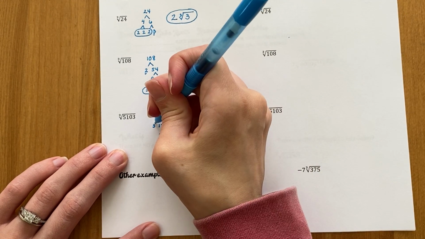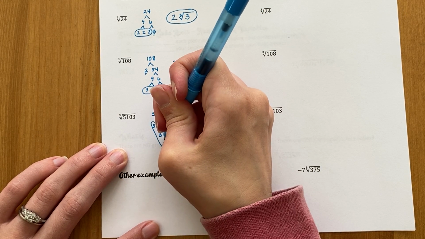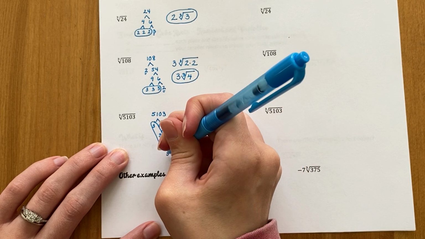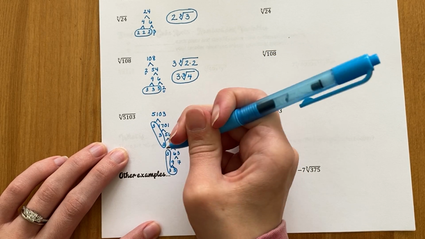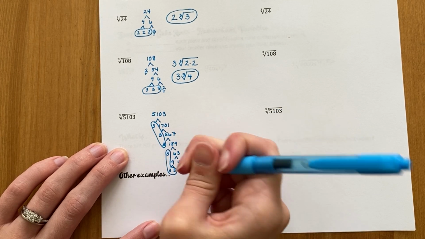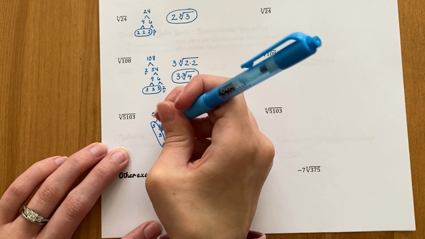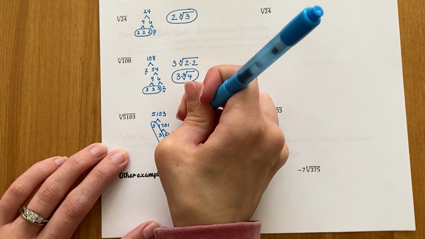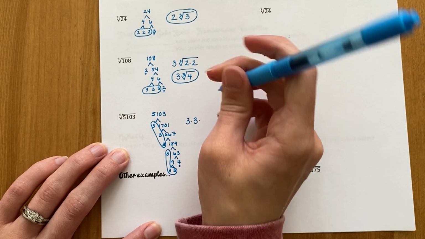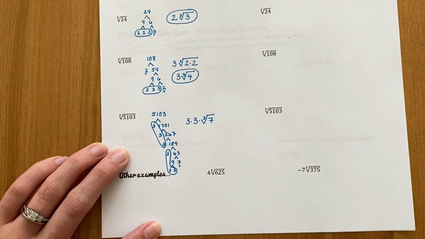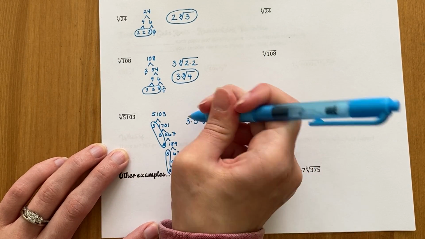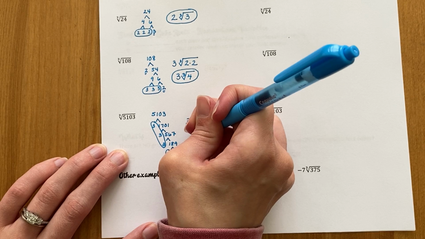So now we're finding groups of 3. So here's a group of 3 3s. And actually another group of 3 3s. And then we have a lone 7 there at the end of the branch. So on the outside, I'm going to have a 3 from the first group, a 3 from the second group, and then that 7 will land on the inside. And then I can multiply these two 3s back together to give me 9.